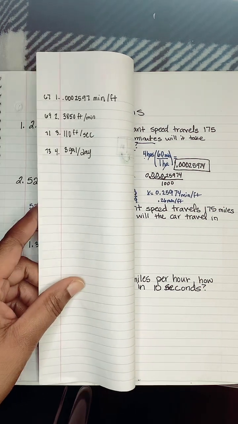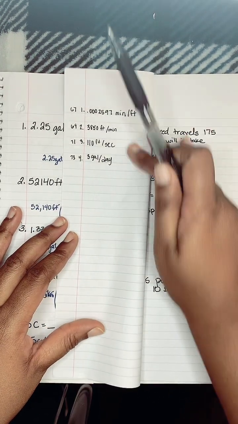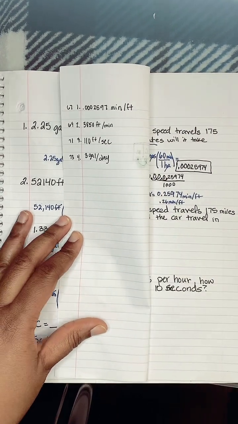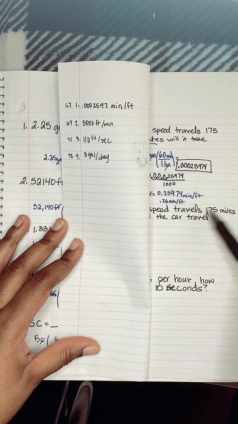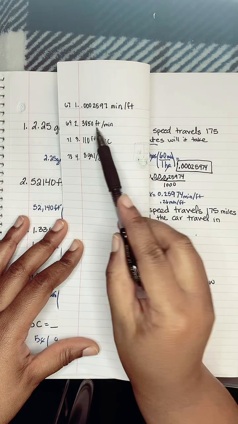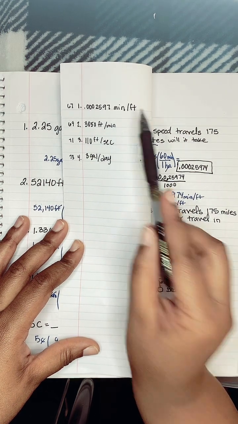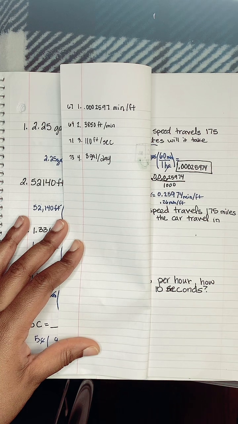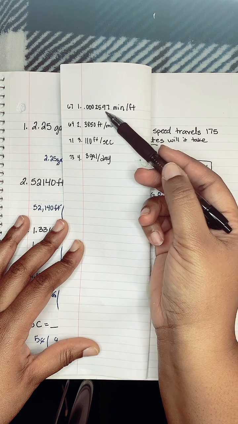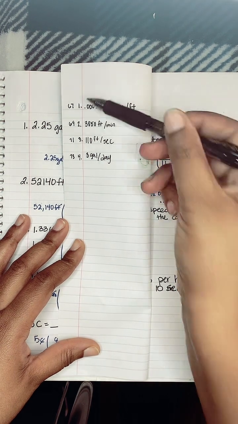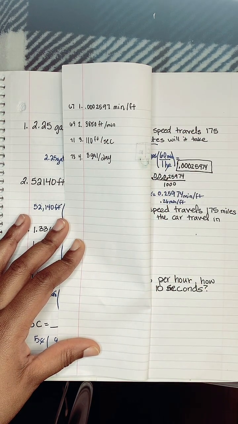So I have the answer right here, you guys, because I did not want to confuse anybody. The answer that I got out of the book that I used for this says it's 0.002597 minutes per foot. Unless the answer key is wrong, and sometimes it is wrong. But this is what the answer key said. So I did write these down because I didn't want to confuse anybody.